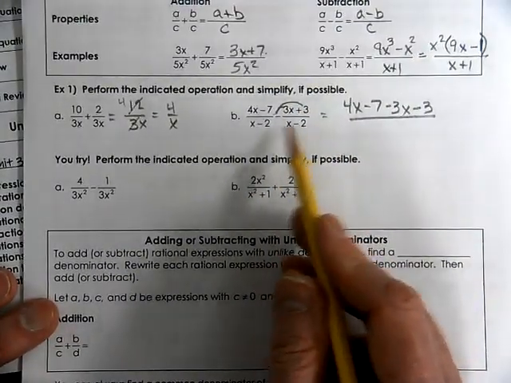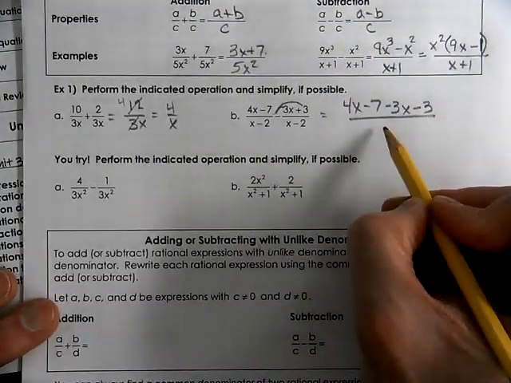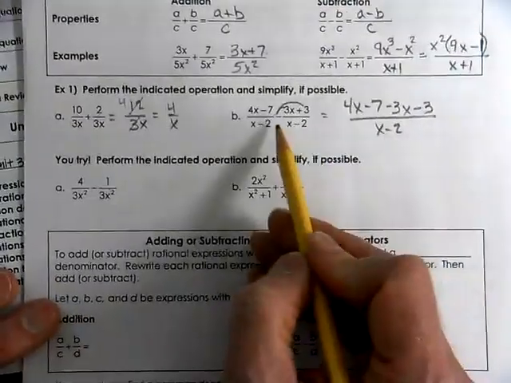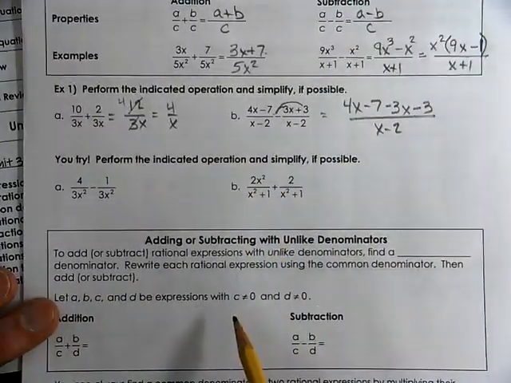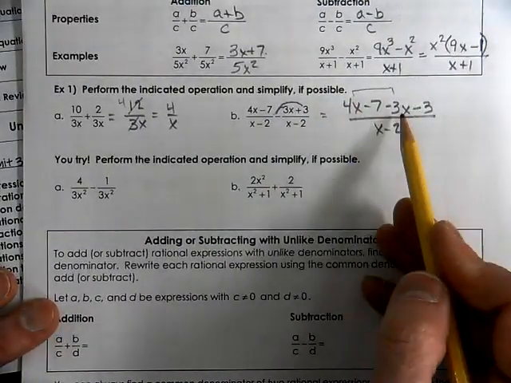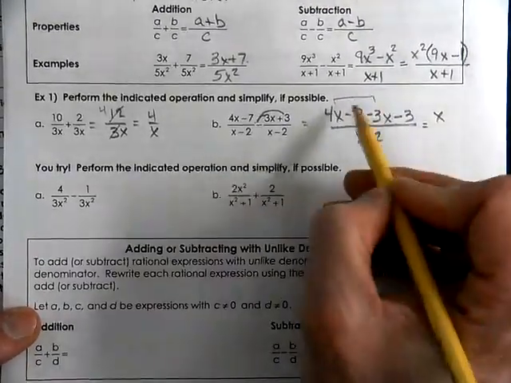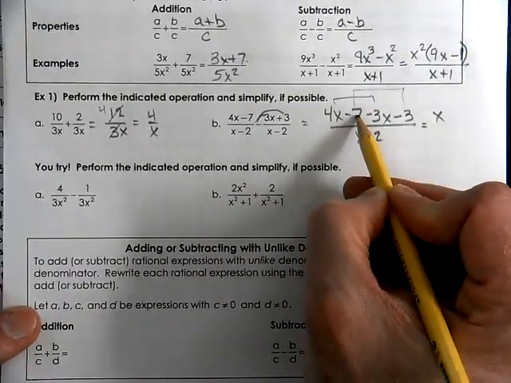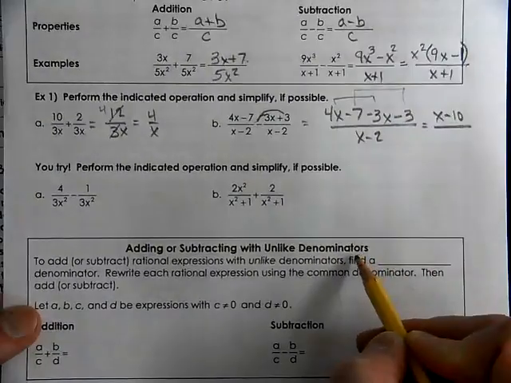Your common denominator here is x minus 2. They're both the same. Since we're subtracting, we need the common denominator. Now I collect our like terms. 4x minus 3x, because those are like terms, gives me x. Negative 7 and negative 3 gives me negative 10.